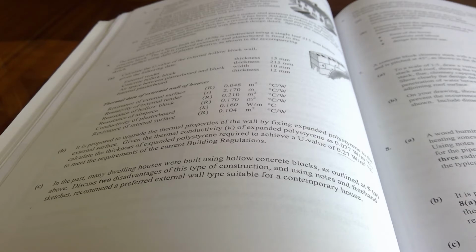The way these questions are laid out, there's usually three parts. Part A will always be to calculate the U-value of some element of a house. Alright, it's the easier calculation to do, and it's usually worth more marks. It's usually worth a good 30 marks out of 60. So very important that you're fully aware of that and that you're well up on those and you can do those easily.